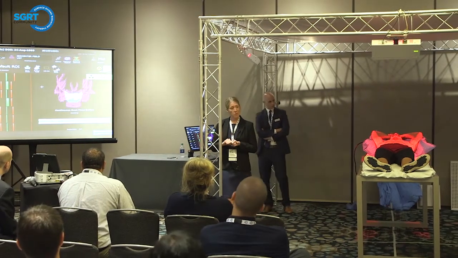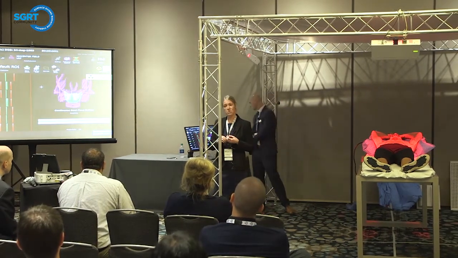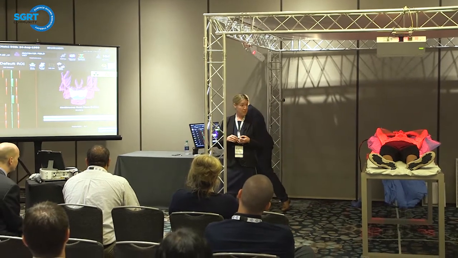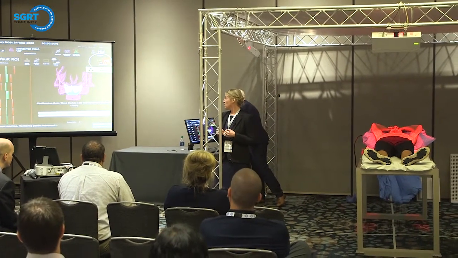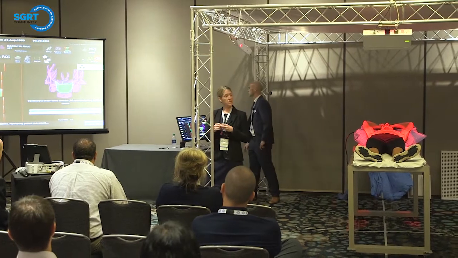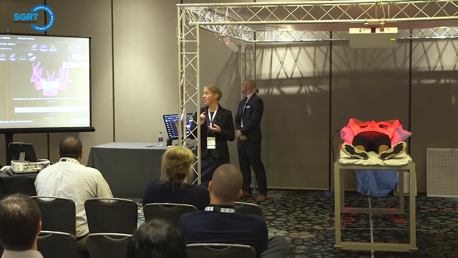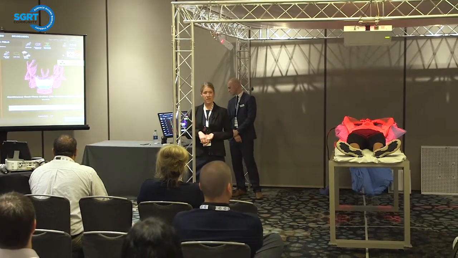And if you have the beam hold capability, if the patient moves outside the thresholds, the beam will be held. And then once our treatment is finished, we're just going to terminate the session. So we're going to pause the monitoring and then close out of treatment mode.